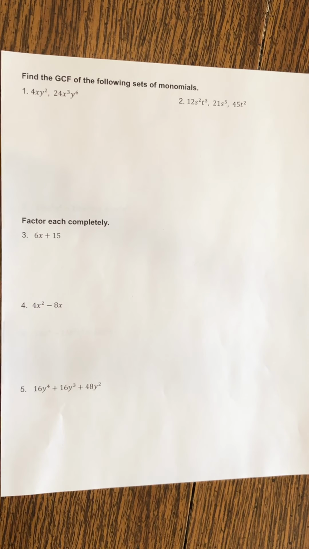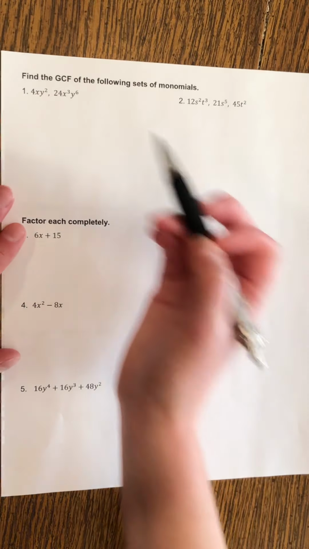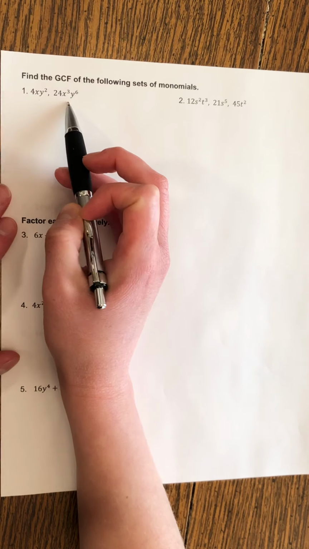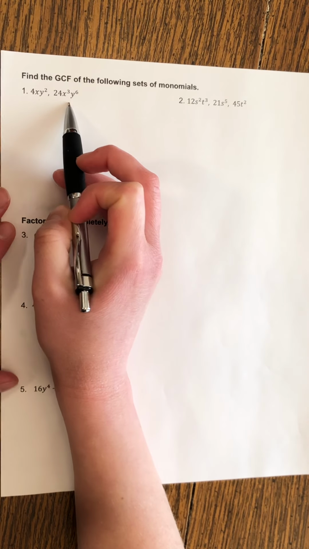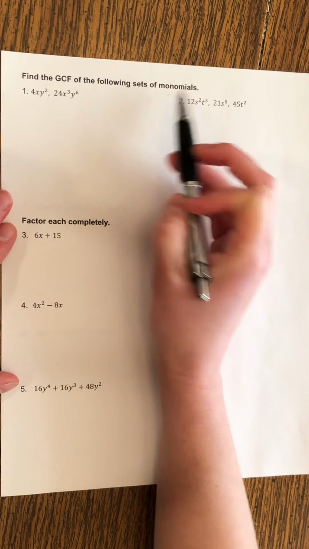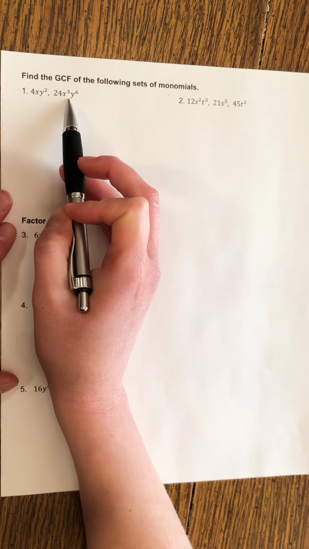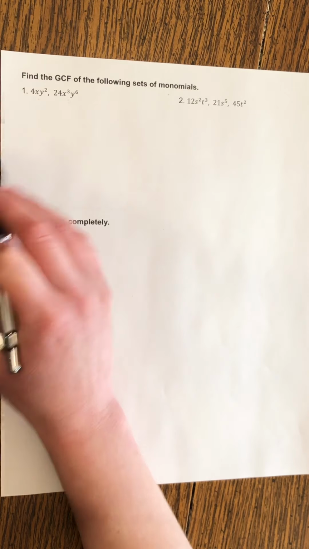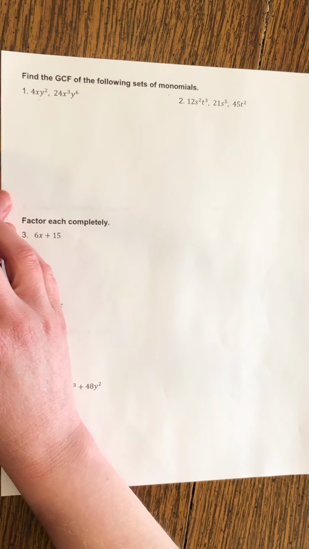The first two problems say find the GCF of the following set of monomials. A monomial means one term. So separated by commas, I have, for the first one, a pair of monomials. Monomials means that you're going to see no addition or subtraction. So I have two monomials for number 1, and I want to find the greatest common factor of each of them.